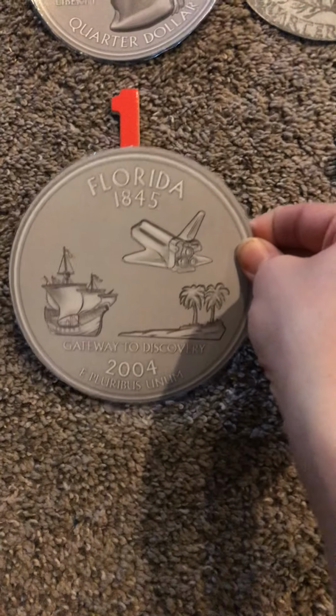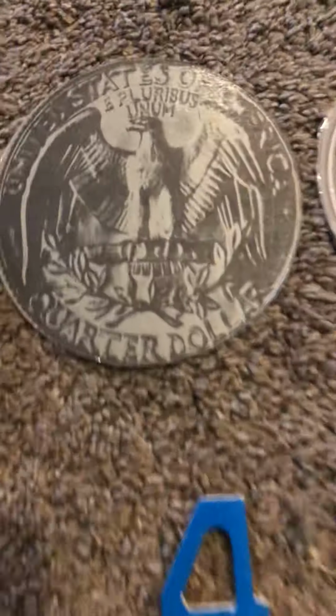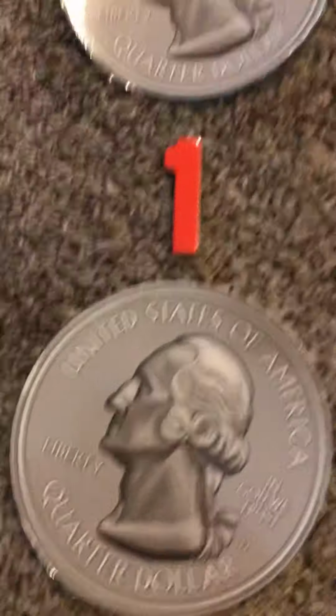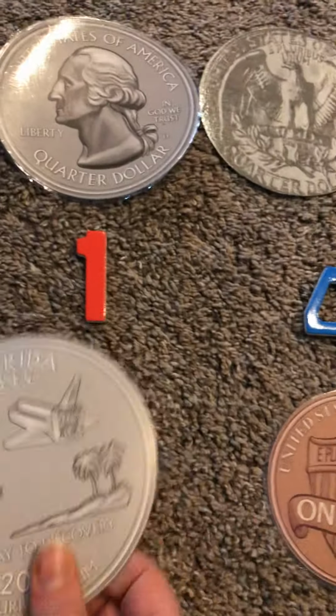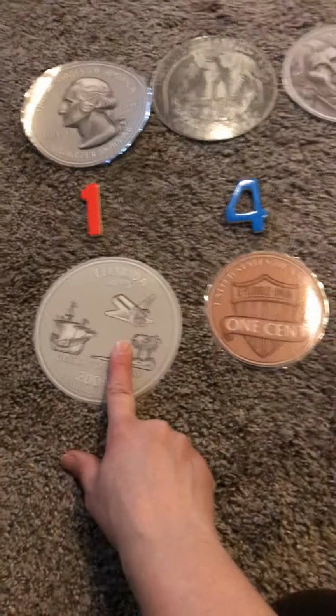Begin with the quarter. Oh, see, here's a state quarter, so this is Florida. See how the back of this quarter is different from that quarter? But the fronts are the same. And they're all worth 25 cents. They're all called quarters. All right, so we start with this one.